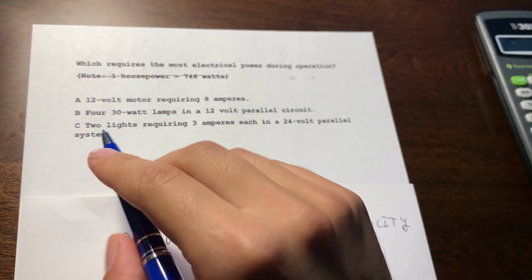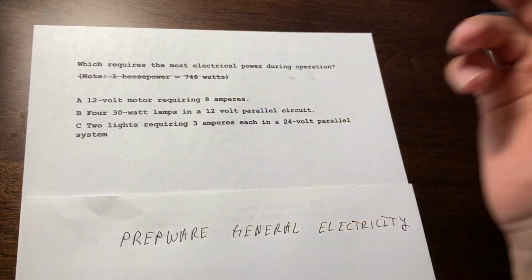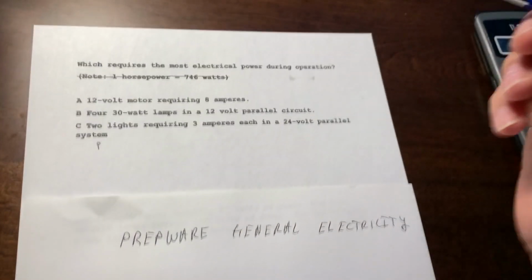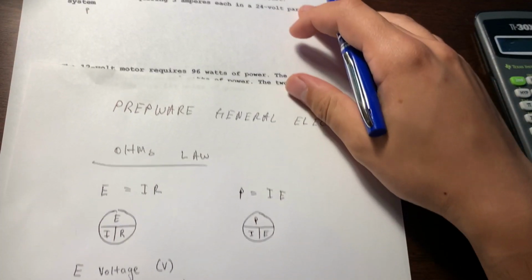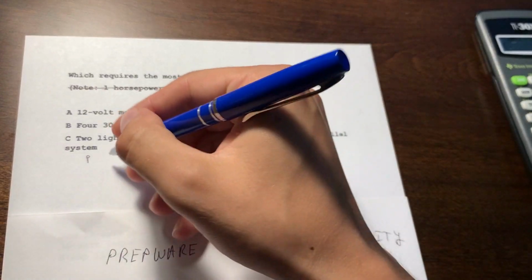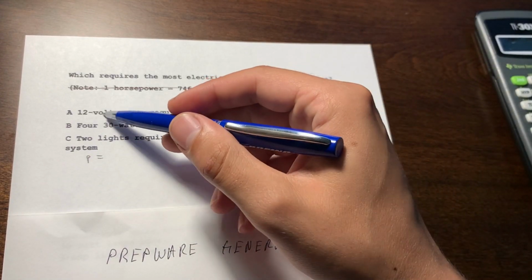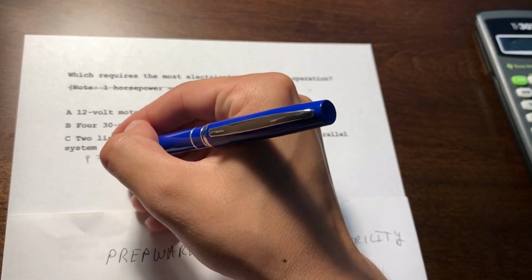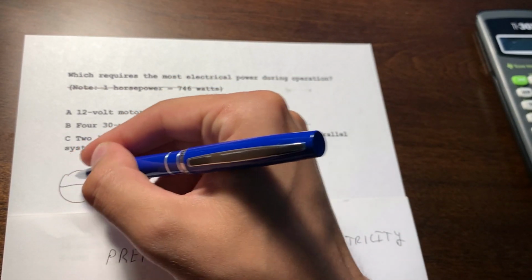Answer A, 12 volt motor requiring 8 amps. So we have volts, we have amps. What we don't have is P. So P equals IE, which is volts times amps, 12 times 8, or you can do the circle way.